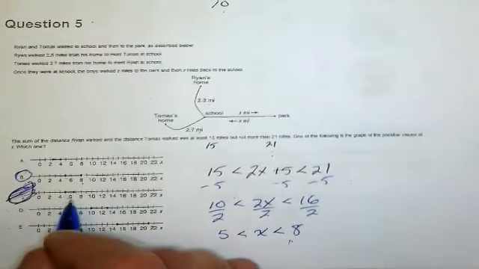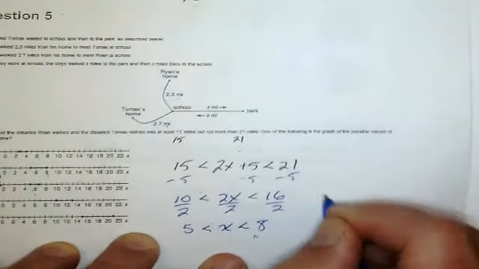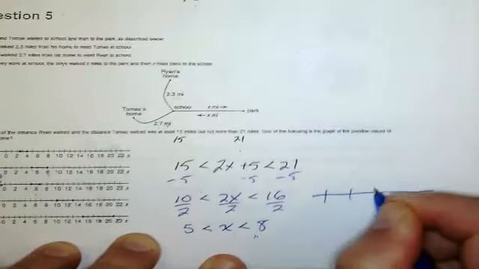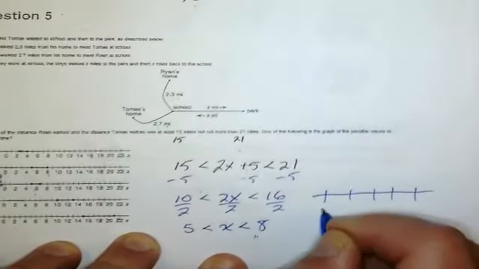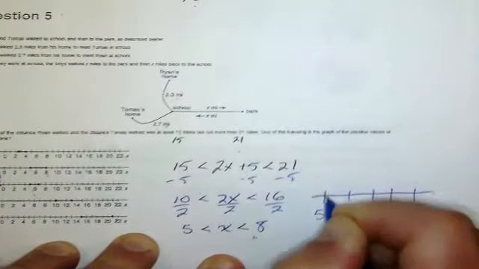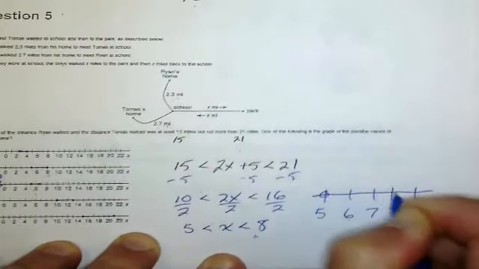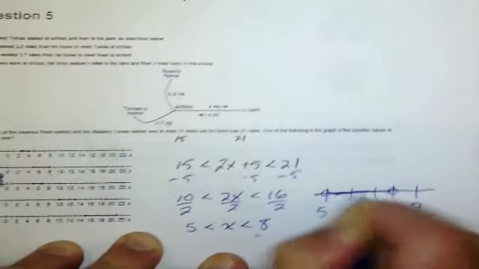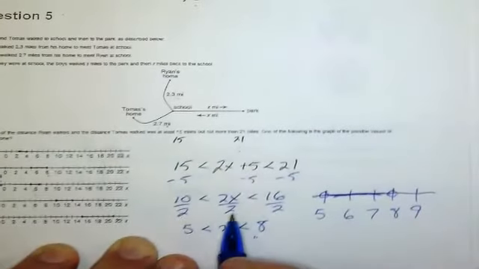I don't like it, because I can't tell if those are solid circles. They should be empty circles. It should look like this, on my number line, 5, 6, 7, 8, 9. Those should be open circles because they did not walk those distances, and then we're going to fill in the distances in between.